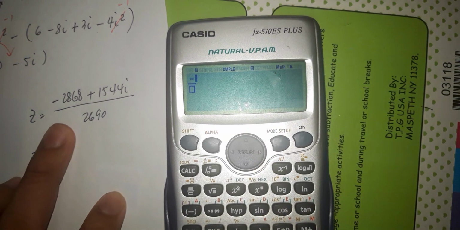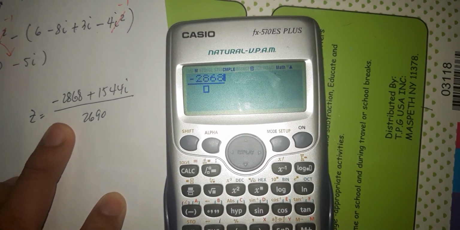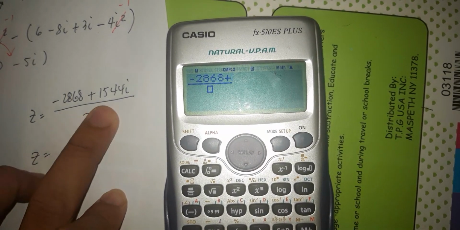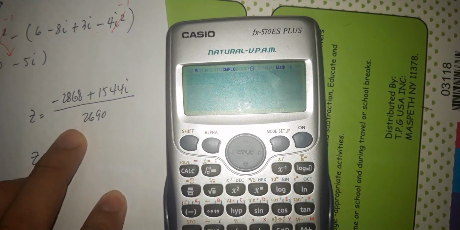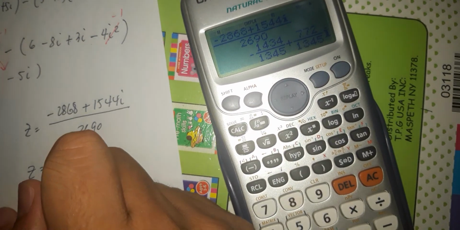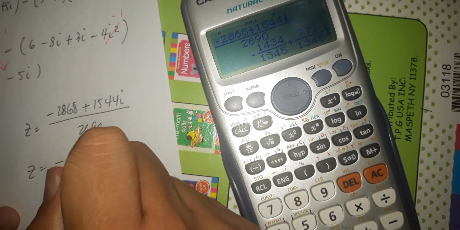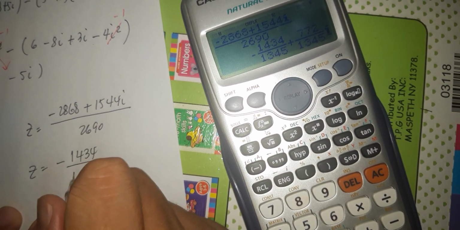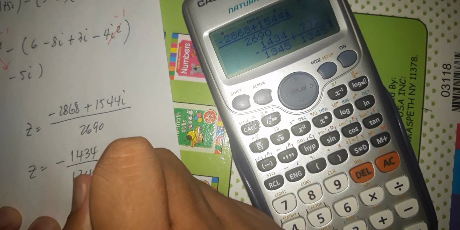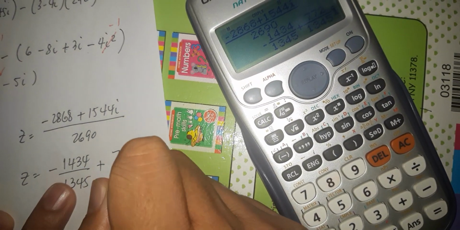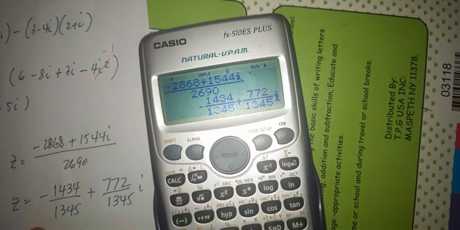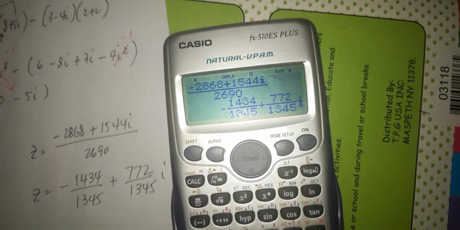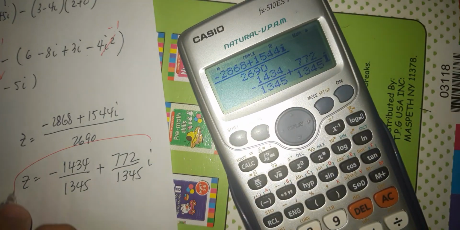So simplifying, z is equal to negative 2868 plus 1544i divided by 2690. So the answer there is negative 1434 over 1345 plus 772 over 1345i. So that will be our answer for letter Z.